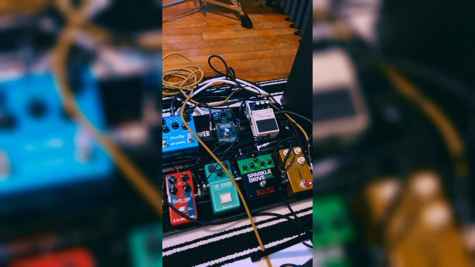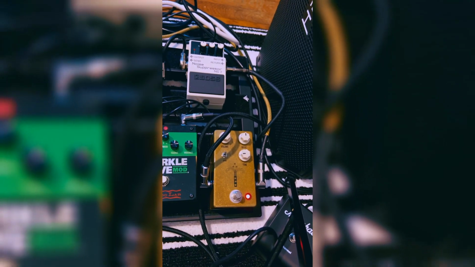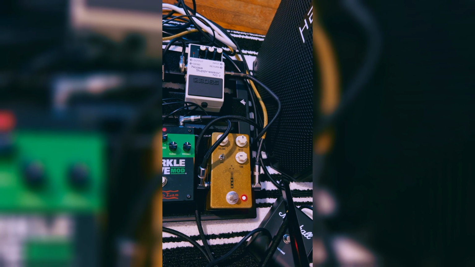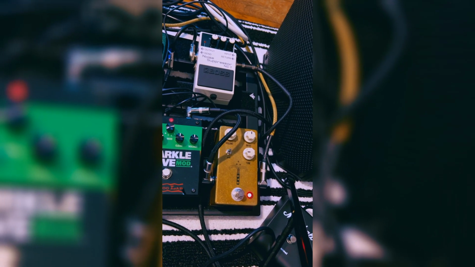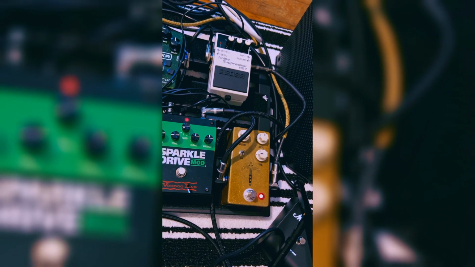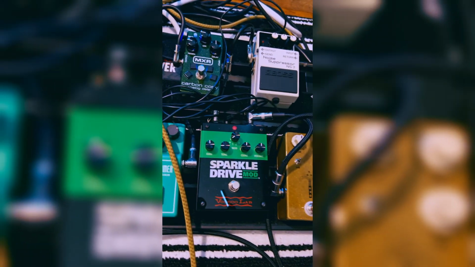But also, I'm getting some help from some nice gear. Let me flip this around so you can see it. A little messy, but you get the idea. I'm starting with this transparent overdrive, Morning Glory. So this is just driving it, but without changing the sound of my gear, so my amp and my guitar.